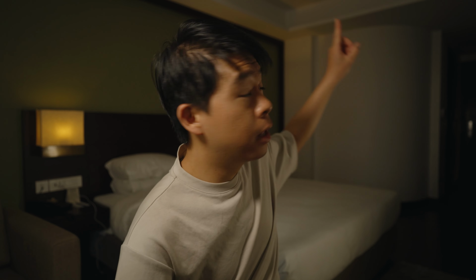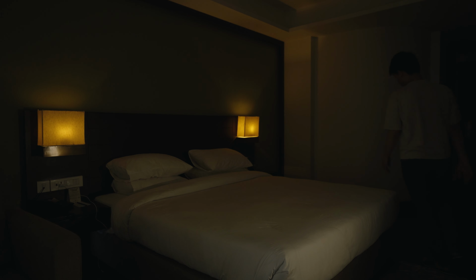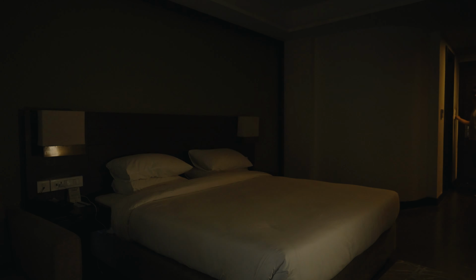So let's get started. First of all, let me turn on the hotel room lights just to show you how hideous that looks. Well, that's hideous. I'll turn off my key light first and show you. So these were the lights that were on in the hotel room. As you can see, it's a nice ambience, but it doesn't look great for my video.